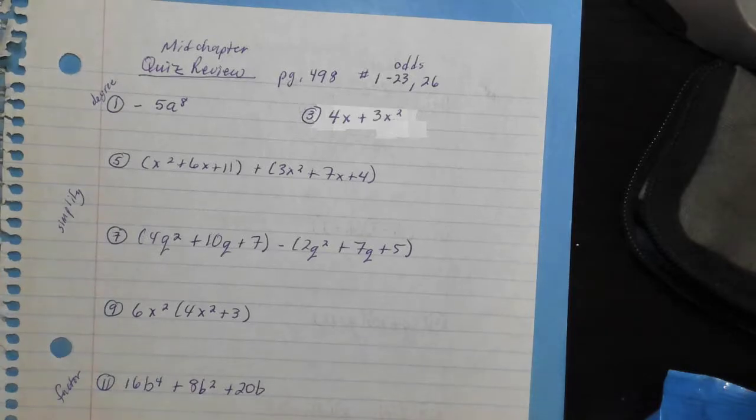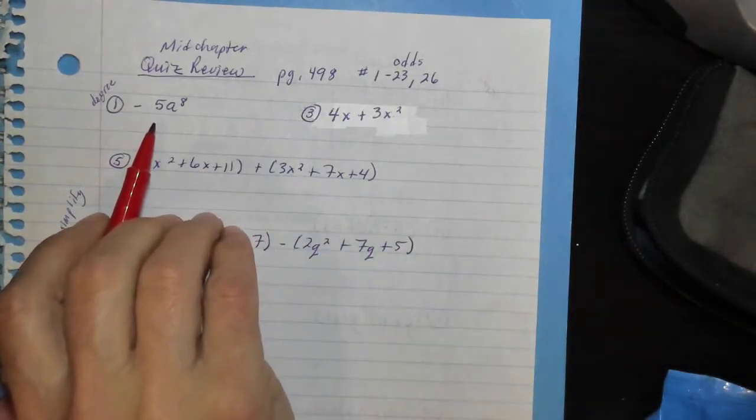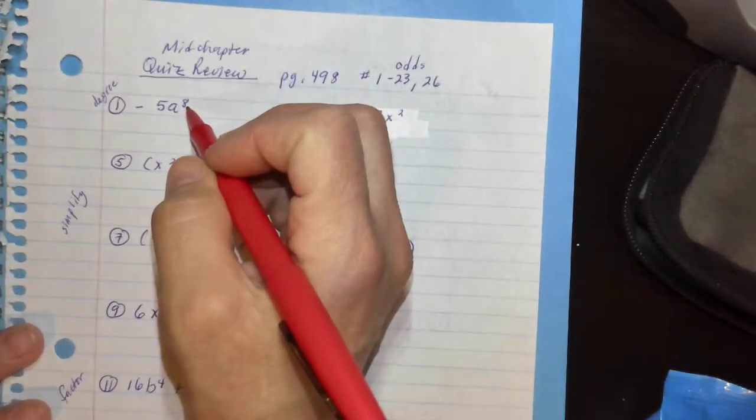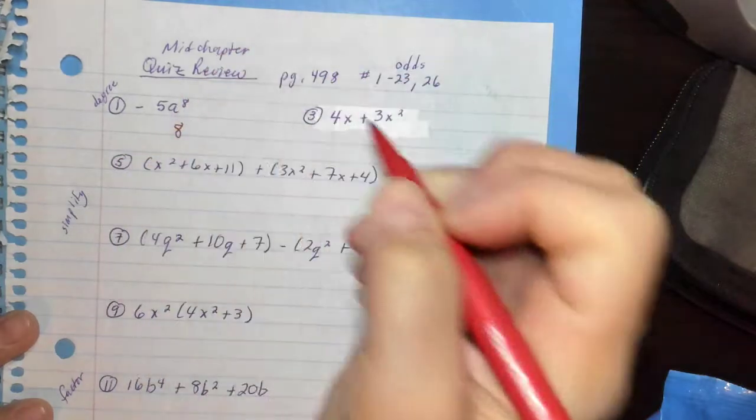So the first thing we're asked is, what is the degree of this monomial? Remember, a monomial means there's only one term. And the power, or the exponent, is your degree. So this is degree 8.